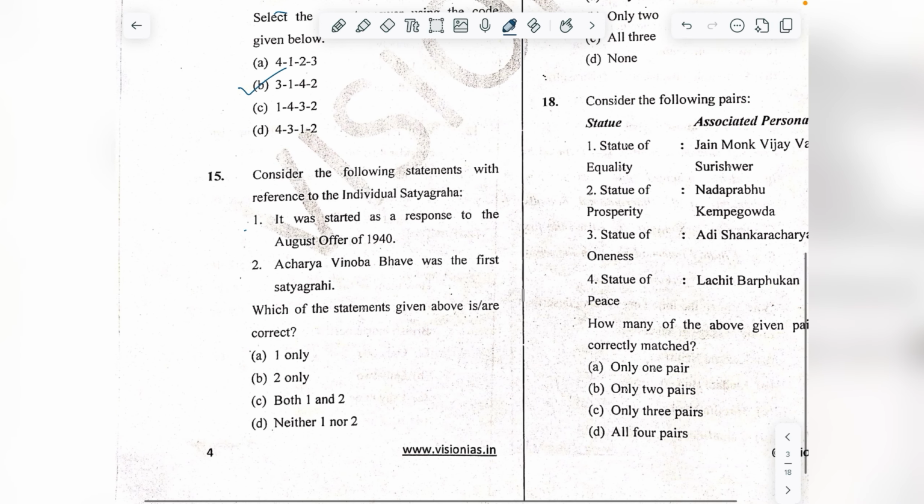Next, 15. Consider the following statements with reference to the Individual Satyagraha. Number 1. It was started in response to the August Offer in 1940. This statement is correct. Number 2. Acharya Vinoba Bhave was the first Satyagrahi. This statement is also correct. So option C is the correct answer.